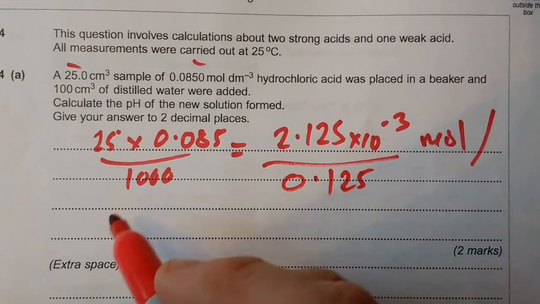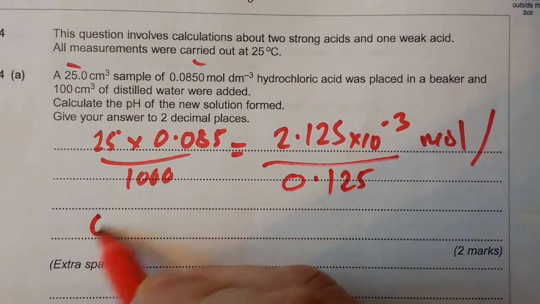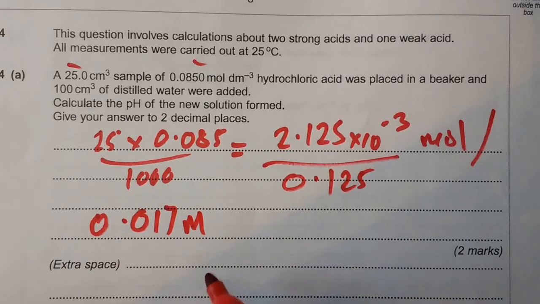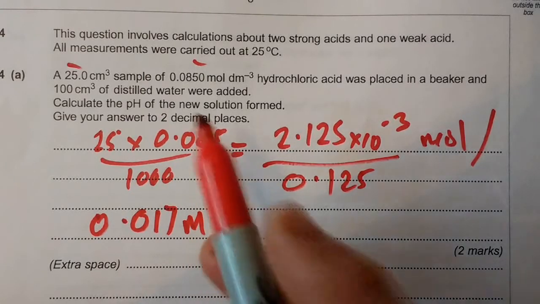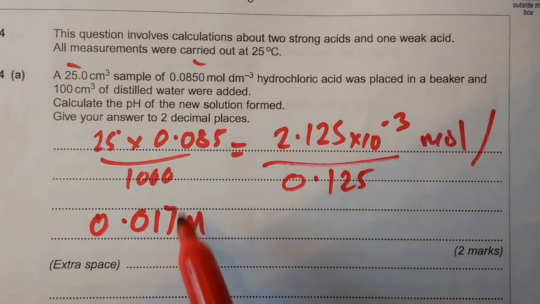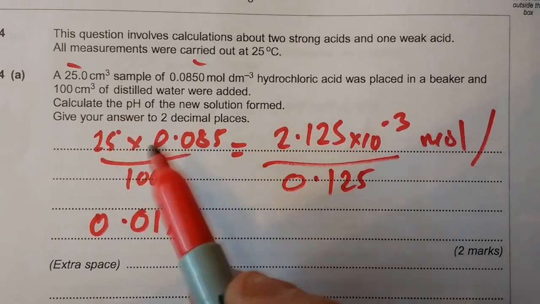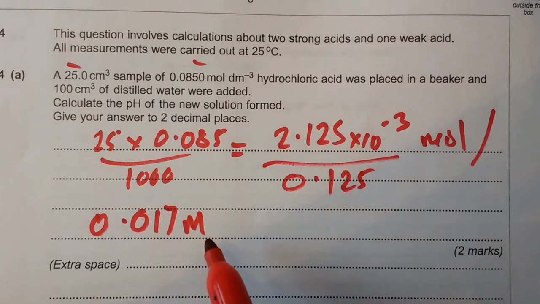So that would give you 0.017 molar. That sounds about right, because we've diluted it significantly. So we've gone from 25 to 125, so it's gone down by a factor of maybe 5.